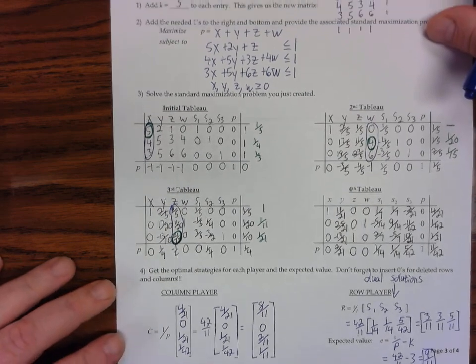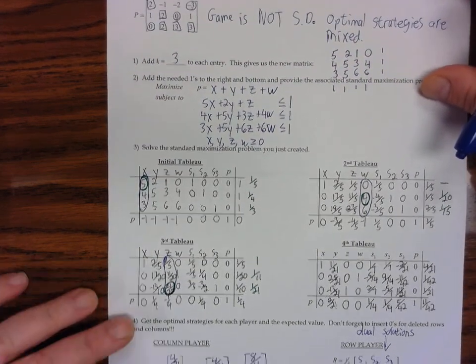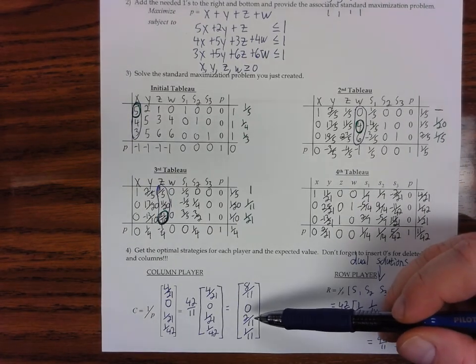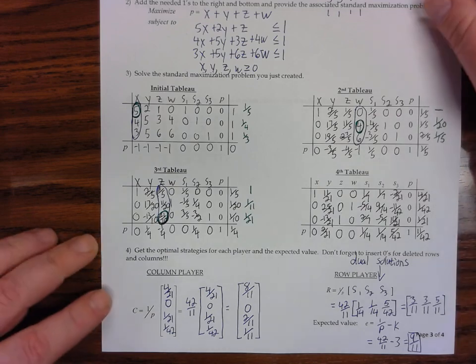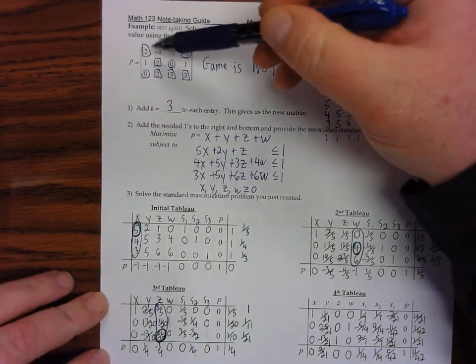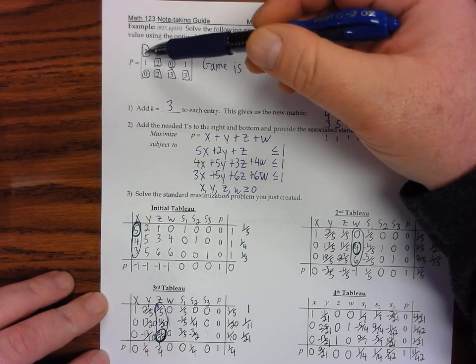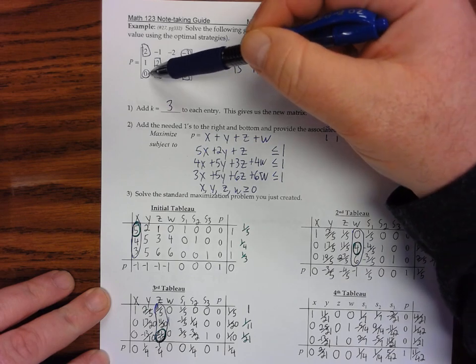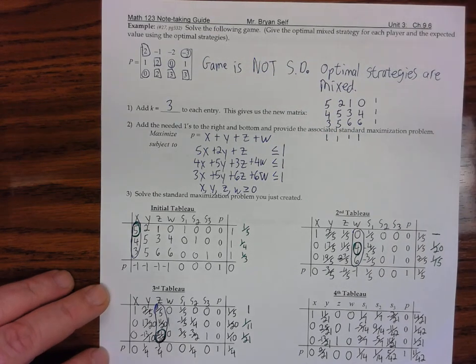Now, we see the row player is going to play row 3 most of the time. The column player is going to play column 1 most of the time. And when we look back at the game, it does make sense that the column player is going to play column 1 a lot, knowing the row player plays row 3 a lot. When we look at row 3, the best outcome for the column player is indeed in column 1. Okay.